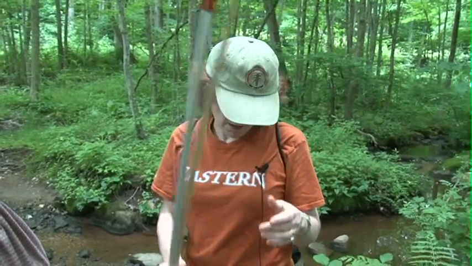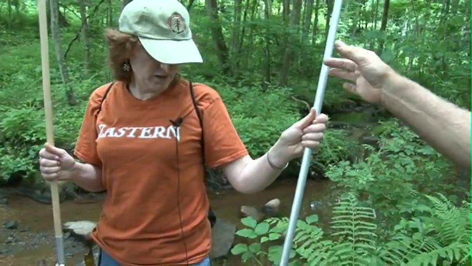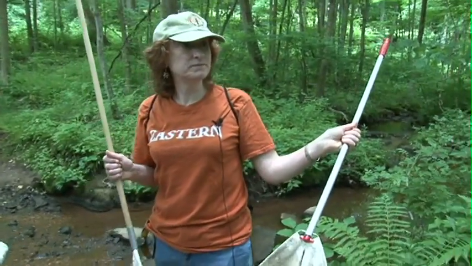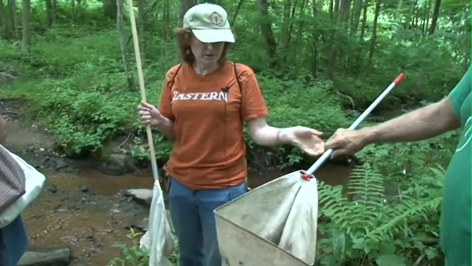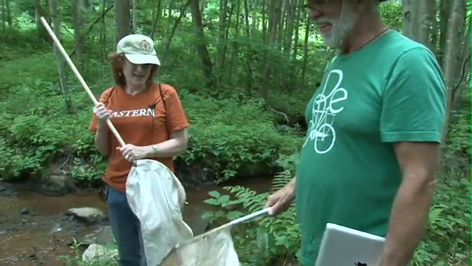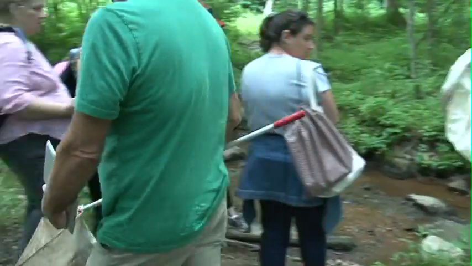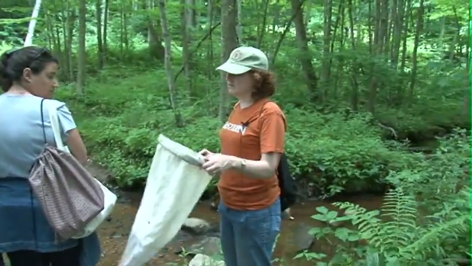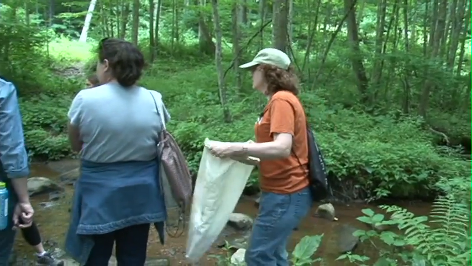Are these for water as well? Yeah, okay, there's 2 different types of nets. This is an aquatic net. I'm going to grab a larva over there. Yeah, that's aquatic. And this is called a sweep net. So different purposes. I just had a question.